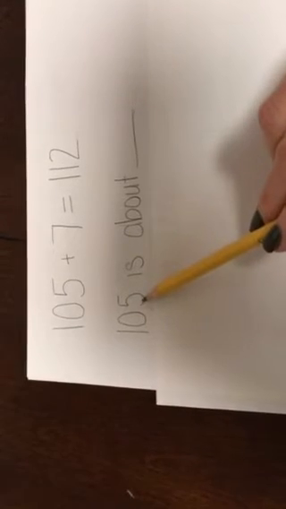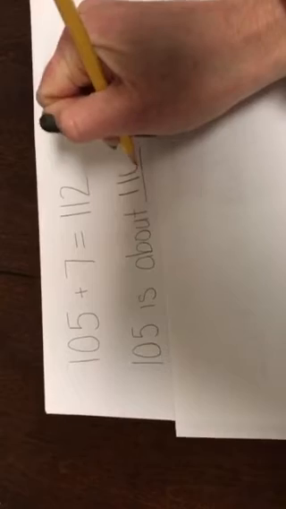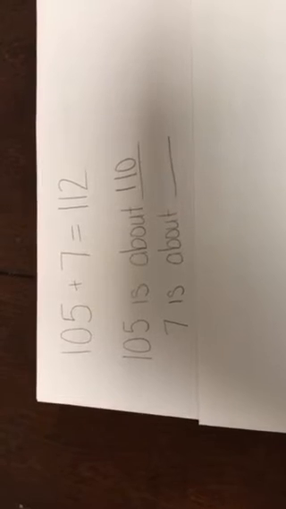Okay, let's get started. In our first problem, we see that 105 plus 7 equals 112. The first thing I want to do is estimate 105. By looking at the number in the ones digit, I can see that it's a 5. And I remember from yesterday's lesson that if a number ends in 5, we round up to the next 10. So this would be 110.